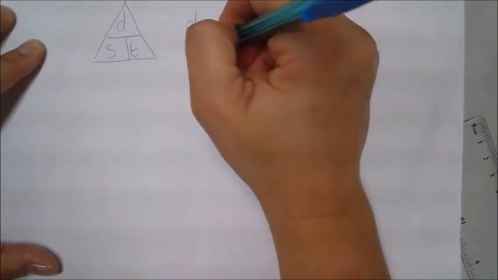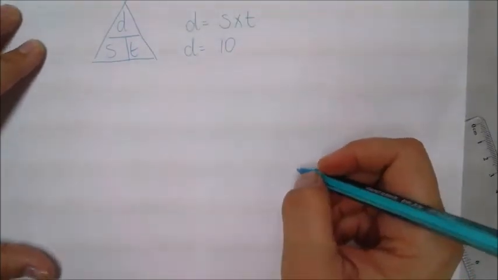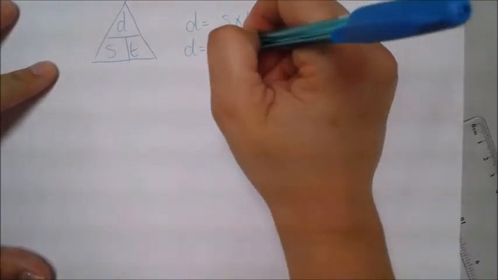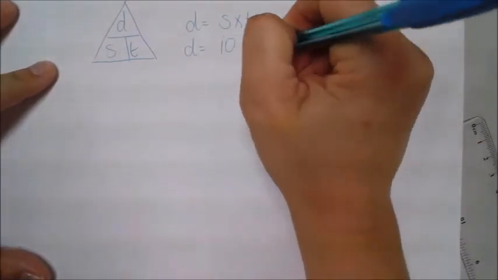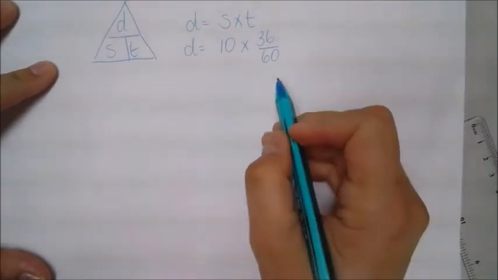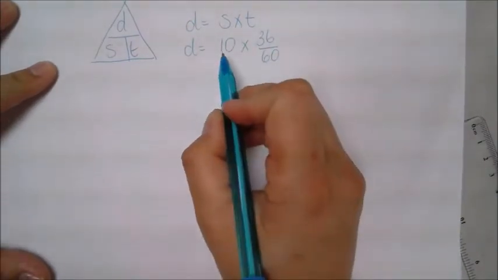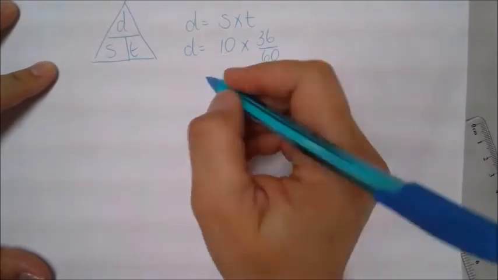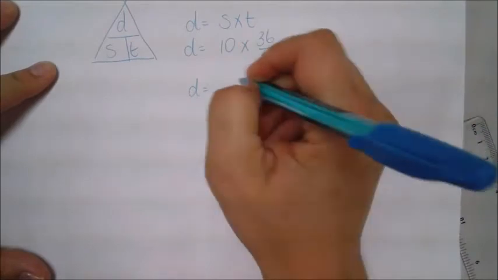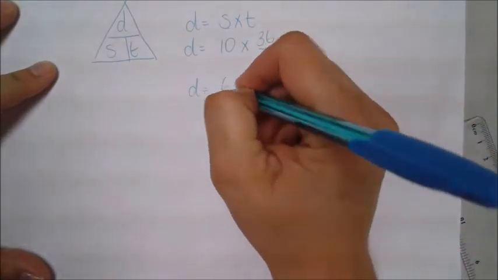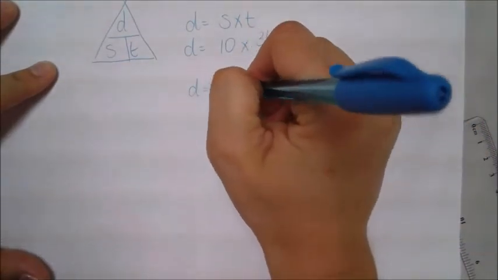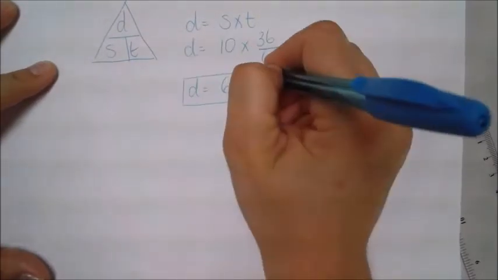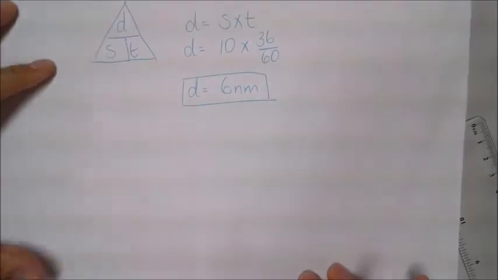Distance equals, we're travelling at 10 knots, which is 10 nautical miles per hour. So we were travelling from 9 till 9:36, so we were travelling for 36 minutes. But because this is in nautical miles per hour, this must be given in hours also. So my distance equals, put that in your calculator, I did this earlier, 6 nautical miles. So in that time, that's how far we've travelled. We need to mark that on our line.